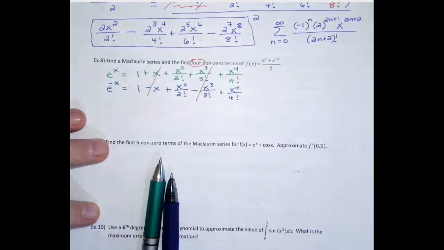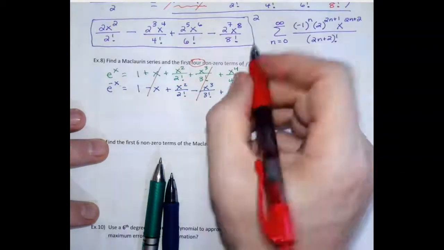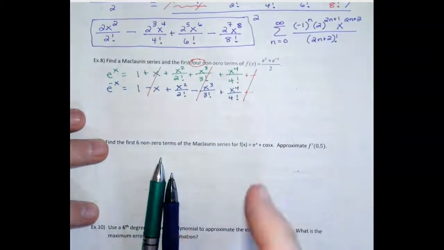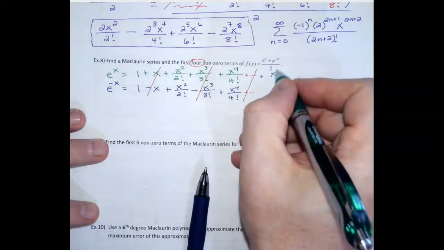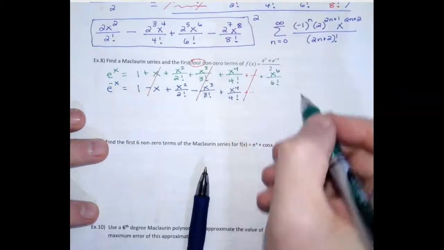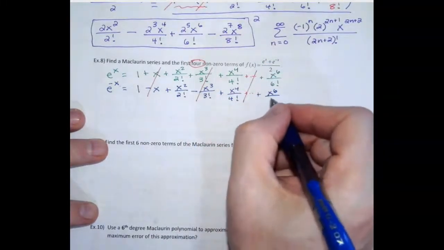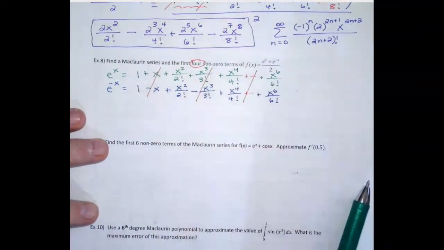And I'm just going to save myself some writing and realize that x to the 5th will cancel out. Plus dot dot dot plus. Actually, we're not doing dot dot dot because I'm going to skip to the next one. So that's going to be x to the 6th over 6 factorial. The 5th power canceled out. Maybe I should have written it. Hopefully it's not that big of a deal.